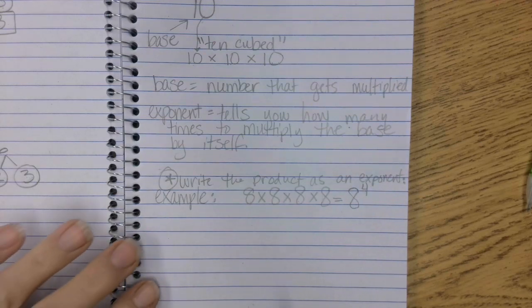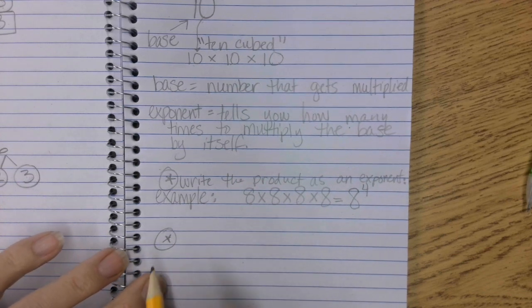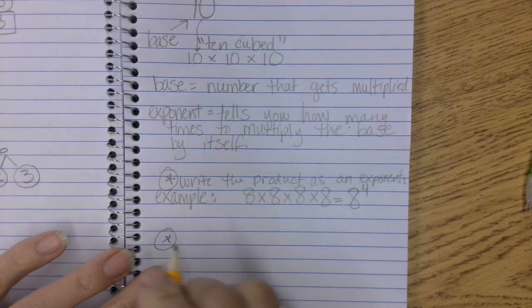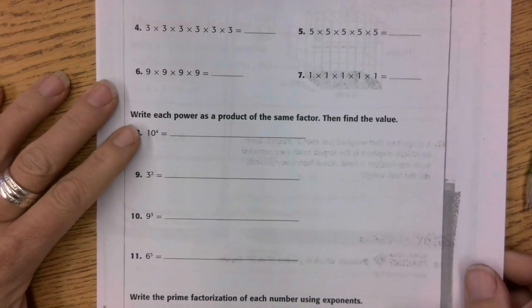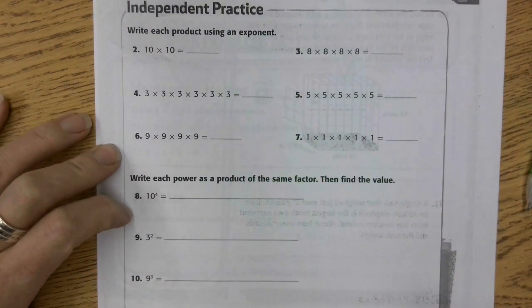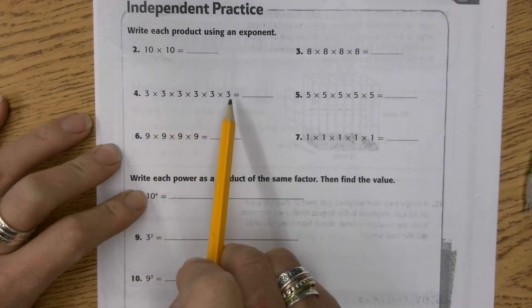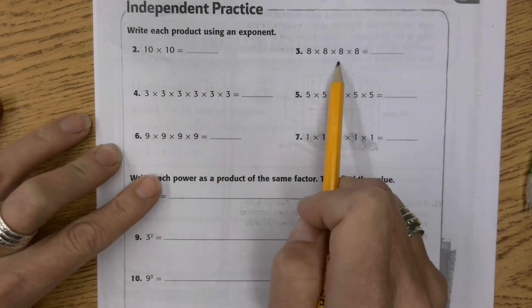Now, let's go back. So this is one example. Here's another example. We're actually going to change. I'm not going to write in my book for a minute. I'm going to take you guys over to your math paper, which is on page 95. On 95, you can see this is like the one we were just doing. You're going to write each product as an exponent. I just did this one for you.